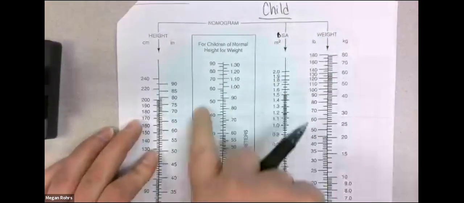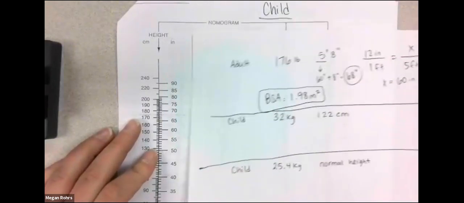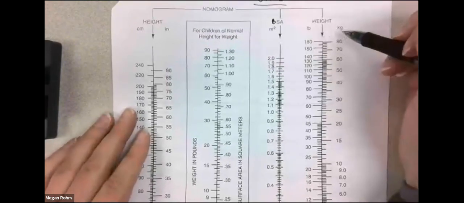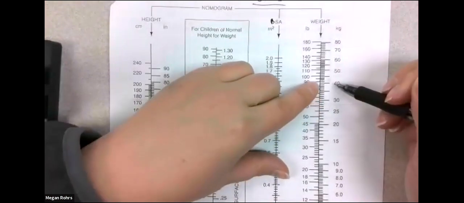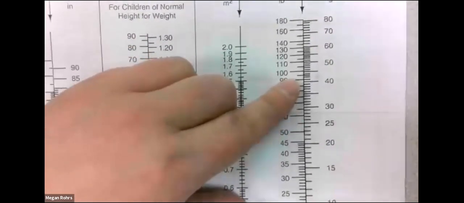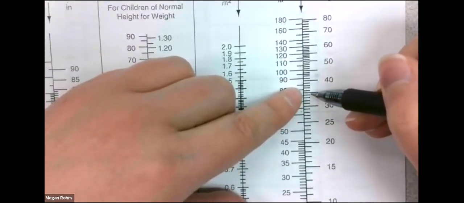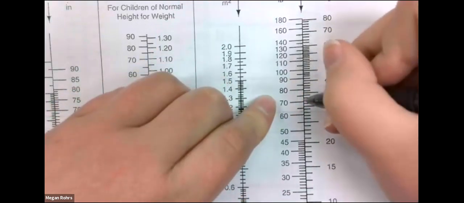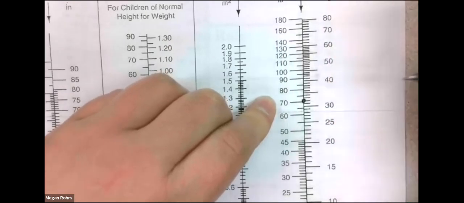Ignore this box for right now. I'll come back to that. So my child, I said they are 32 kilograms. So I want to look at my kilogram side. Down here I have 30, here's 40. So the line here in the middle would be 35. So each of these marks has to be 1 kilogram. And I said they are 32 kilograms. So I'm going to make a mark there.